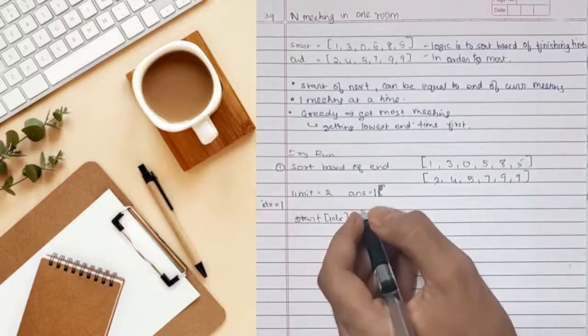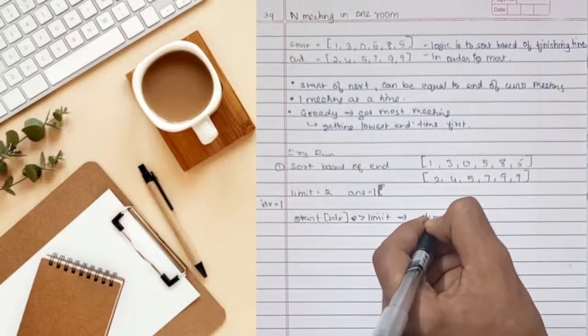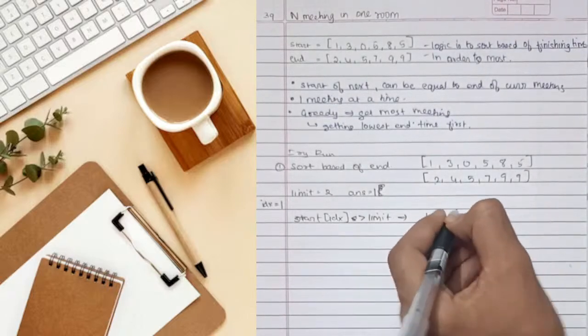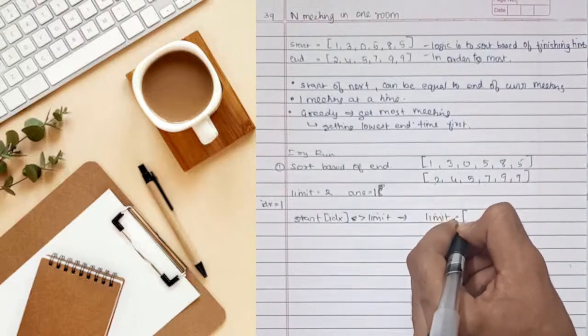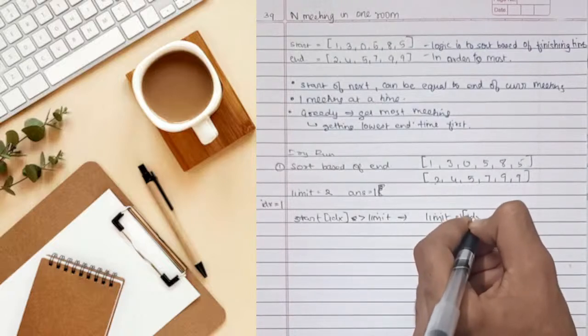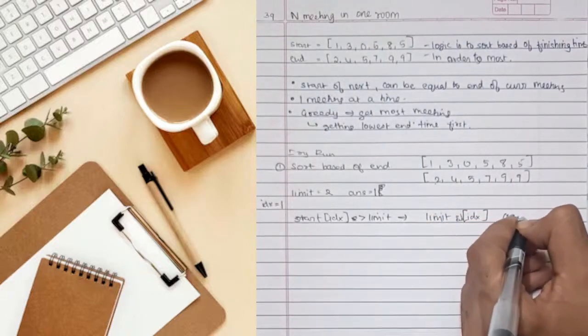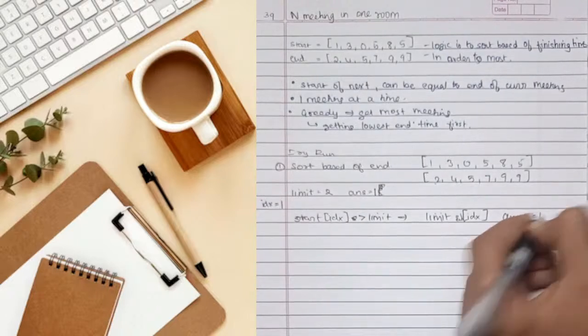If it is the case, we will update limit to the end of index, after which answer plus equals 1.